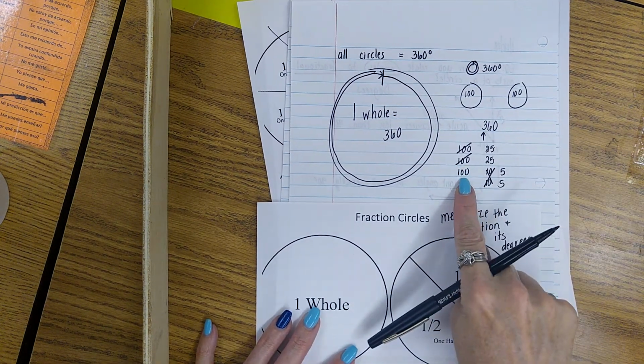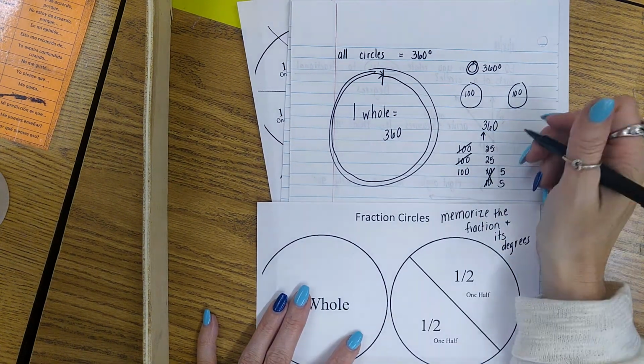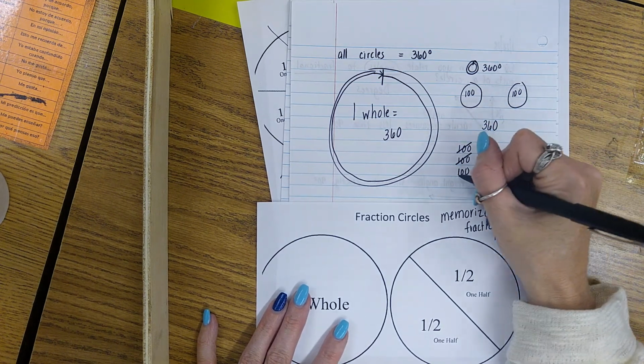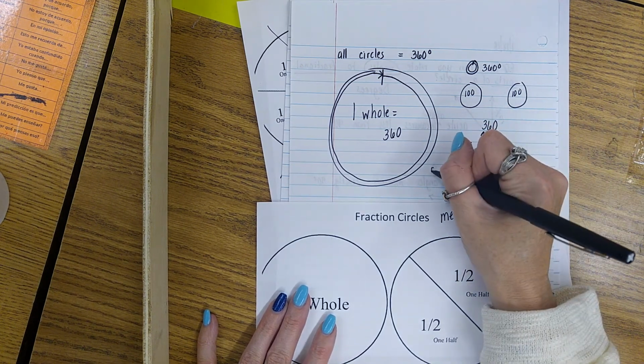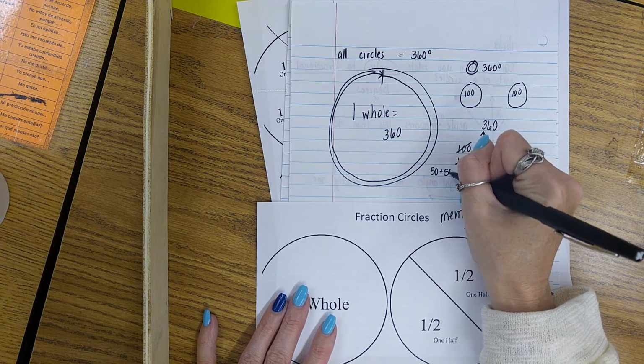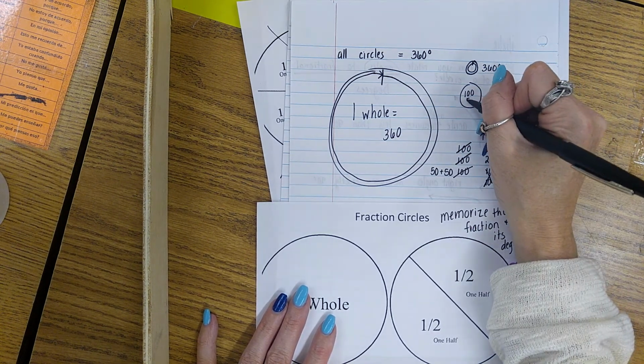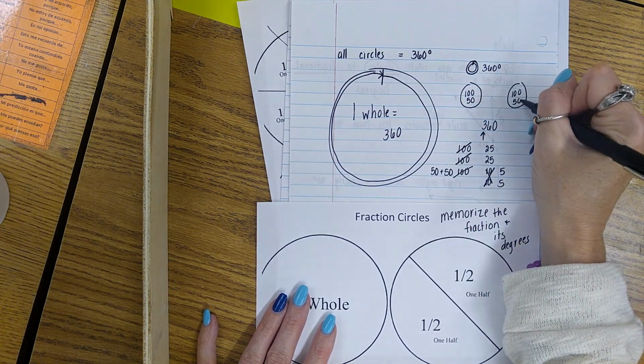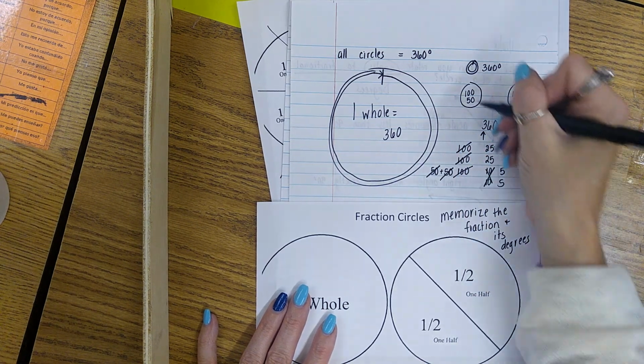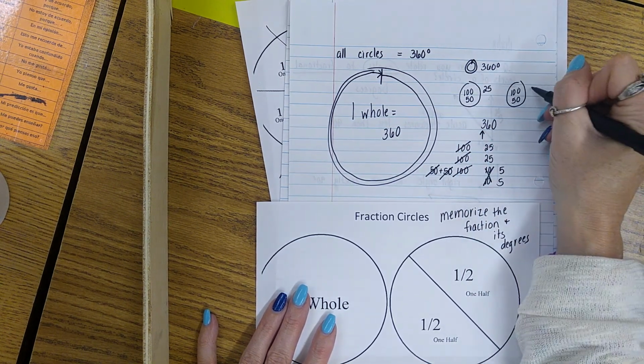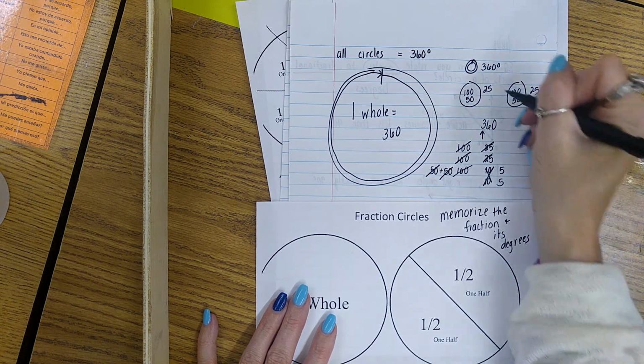Now I have another 100 left over that I can't just break in half. So what I'm going to do is exchange that for 2 50s, because 50 plus 50 equals 100. Now I can sort it. 50 and 50. So those are gone. Now I have 2 quarters, 25, 25.